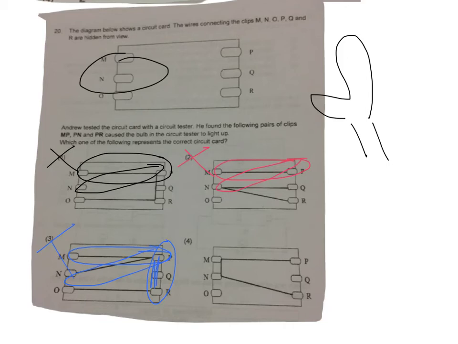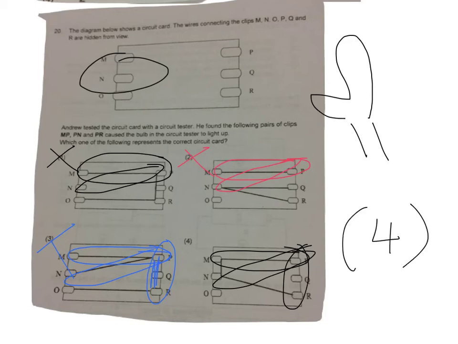So now that's left with the last option, option 4. Let's try it out. M and P, okay, it works. P and N, yes, there's a closed circuit. And lastly, P and R, there's also a closed circuit. So question 20, obviously the answer is 4.